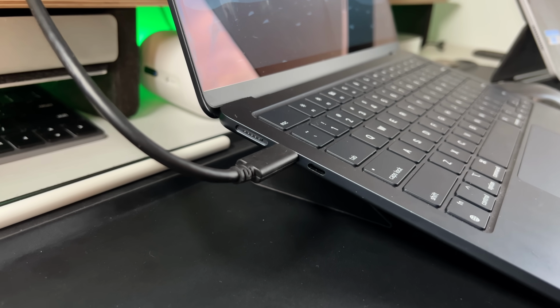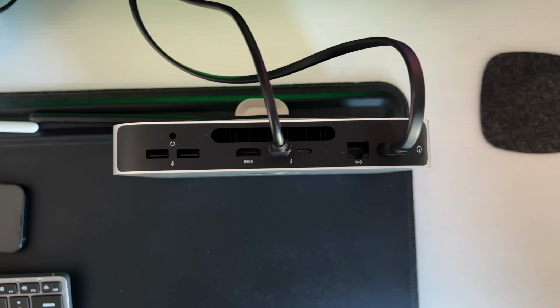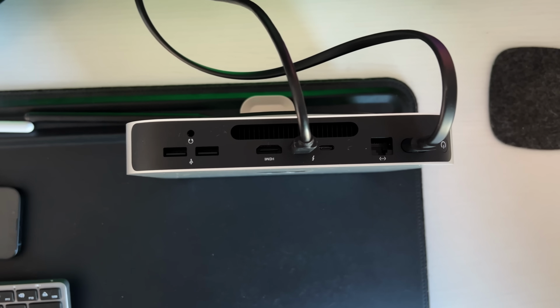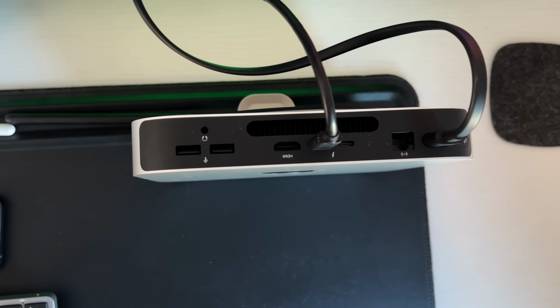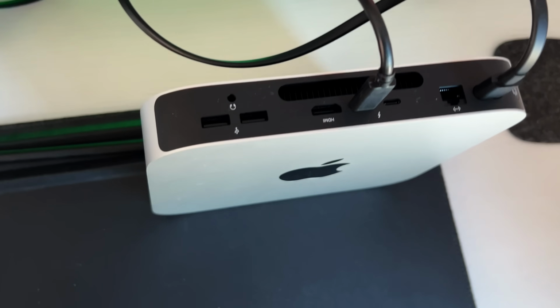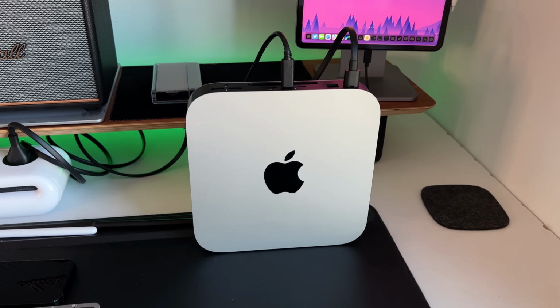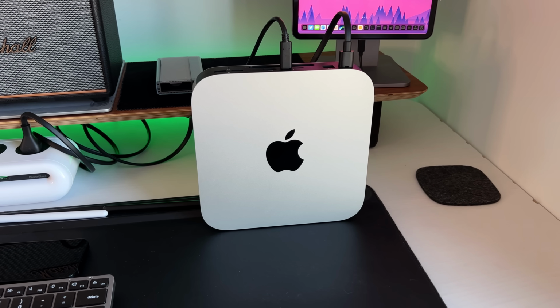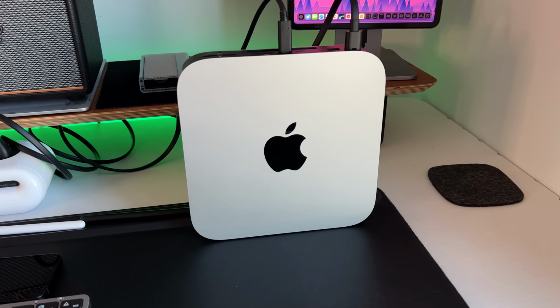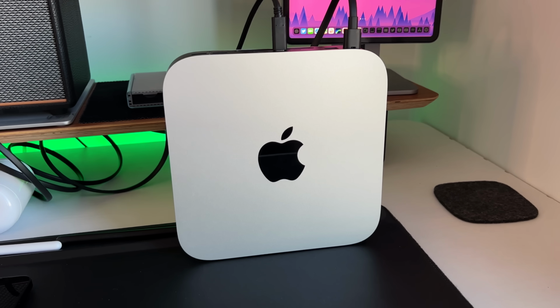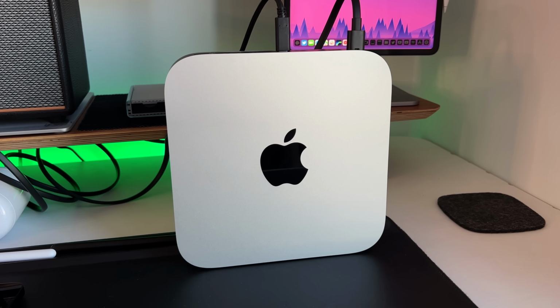But then if you come over to the Mac Mini, you get an array of ports with the baseline model. So with the baseline model, you get two USB-A ports, you get an HDMI, you get a headphone jack, you get two Thunderbolt 4 ports, you get a 1 gigabit Ethernet port, which is upgradable to 10 gigabit Ethernet for I believe $100 if you are lucky enough to have 10 gig wired Ethernet cable. Then you also get the power input, and then you get the power button as well.